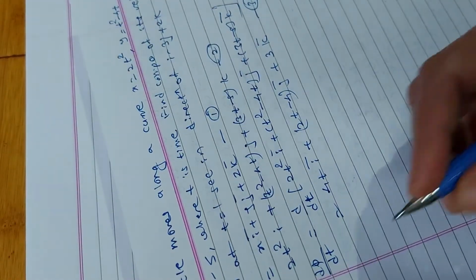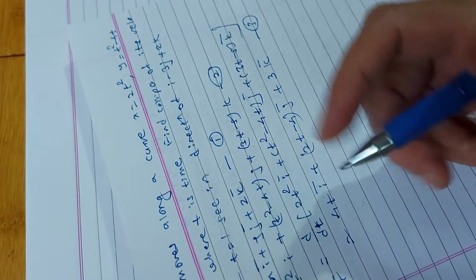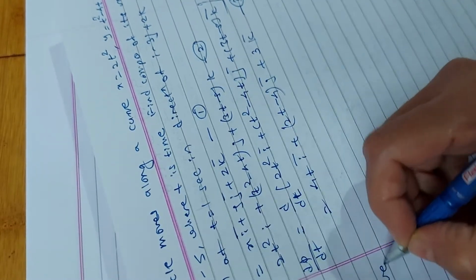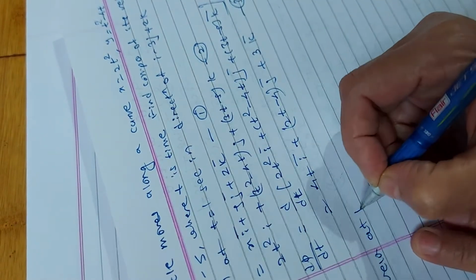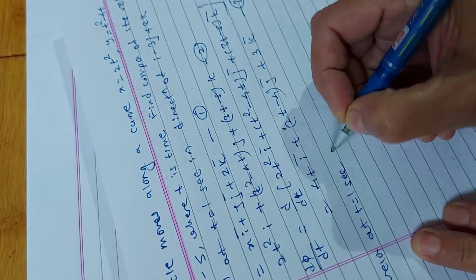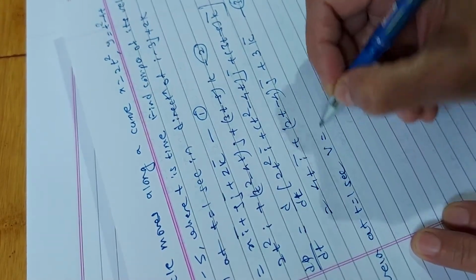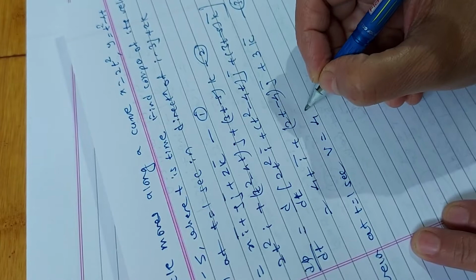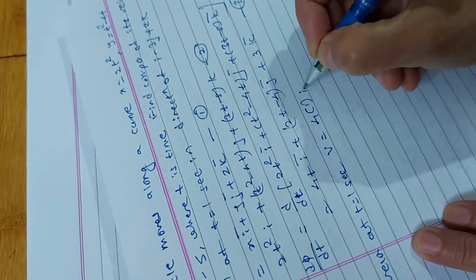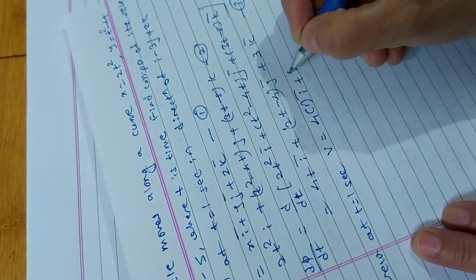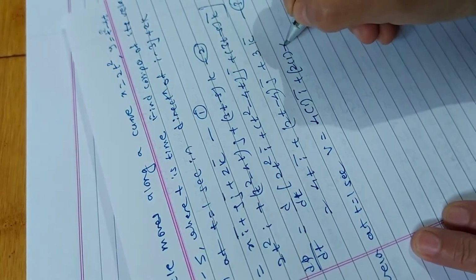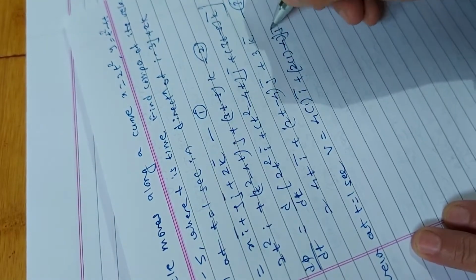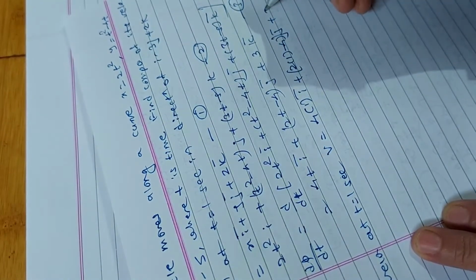Now what I want is at t is equal to 1 second. So velocity at t is equal to 1 second will be 4 into 1 times i plus 2 into bracket 1 minus 4 times j plus 3k.